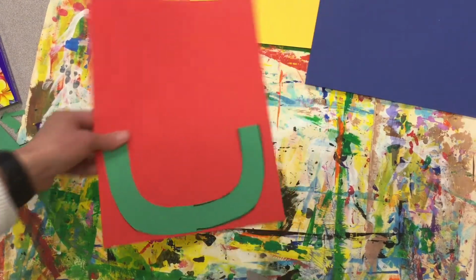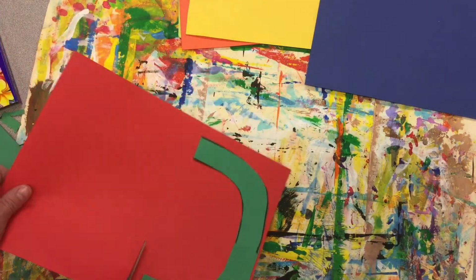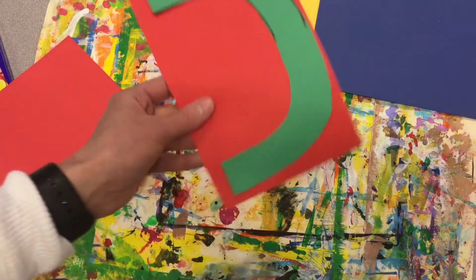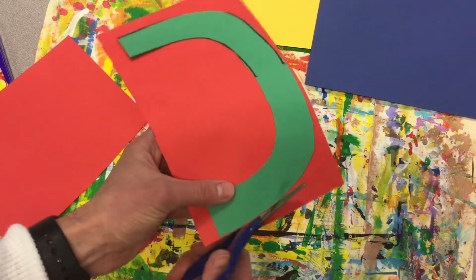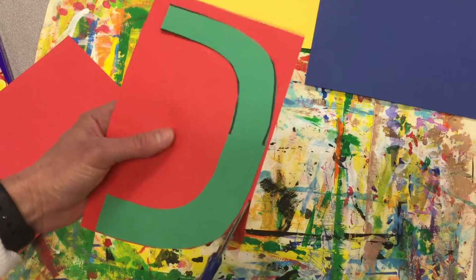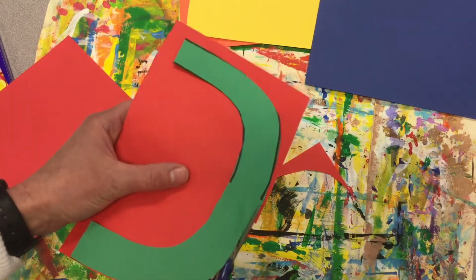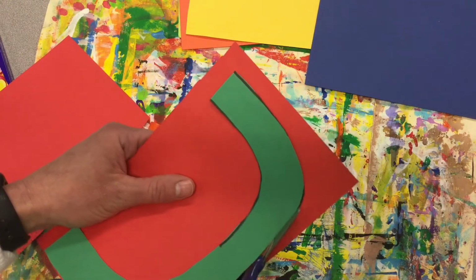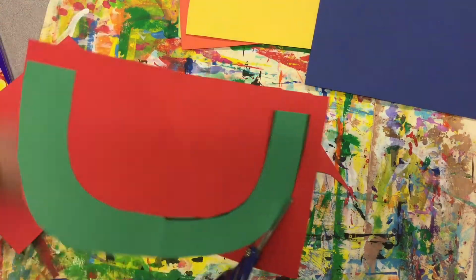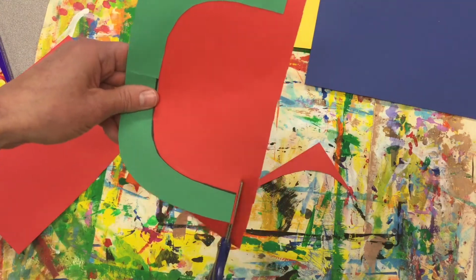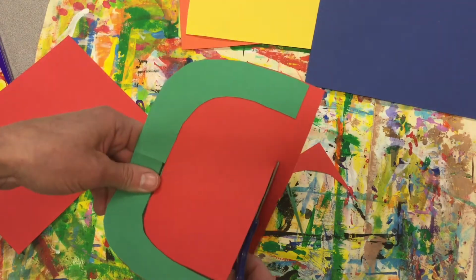And then I can go ahead and cut this out, and follow that edge. I don't like how I can see that black line, so I'll just trim part of that off. Go straight across.